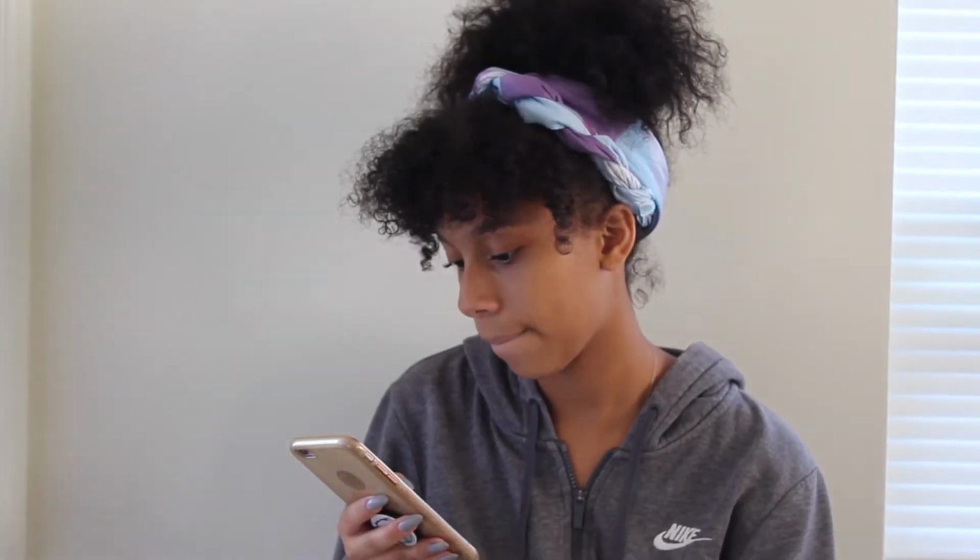Now for high porosity hair, you should deep condition at least once a week and do it for at least 20 minutes, 30 minutes, and do it with heat. Look for heavy deep conditioners, not really light ones. I use really light ones because I don't have high porosity hair. I have low porosity hair, and I feel like that works best for my hair. But with high porosity, you want to use heavier deep conditioners.